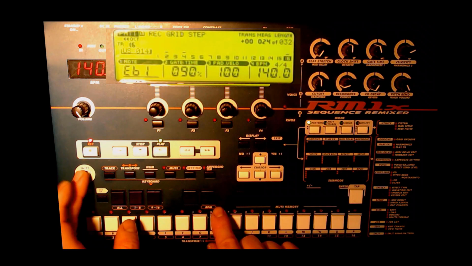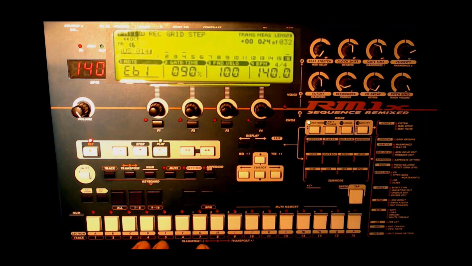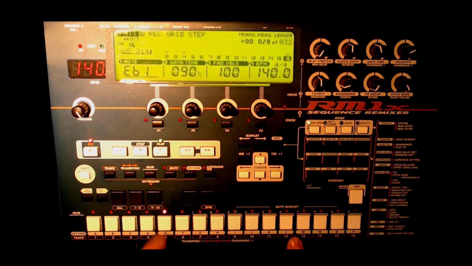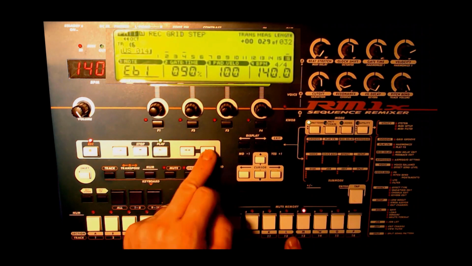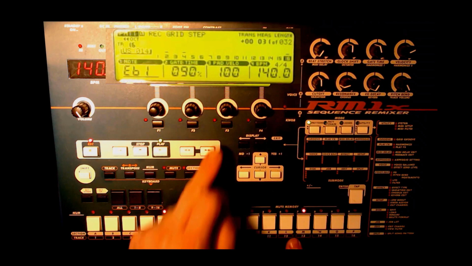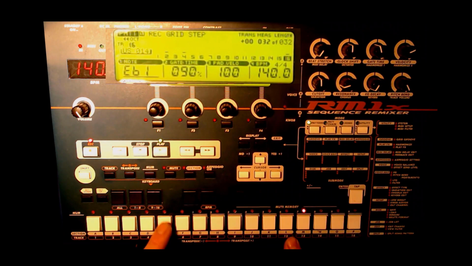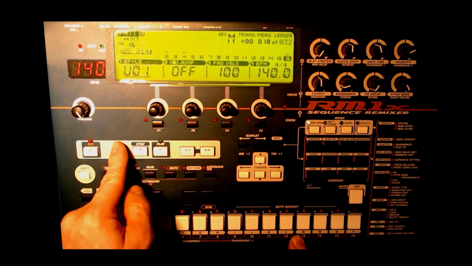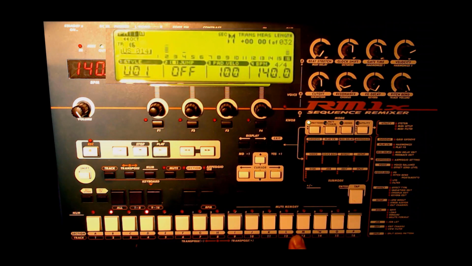This would then be, so we need that on 5, 13, 5, 13, 5, 13, 5, 13, 5, 13, 5, 13. That's the end of that. Okay, so if we stop that and go back to the beginning, and then the ride cymbal should be coming in on this one.